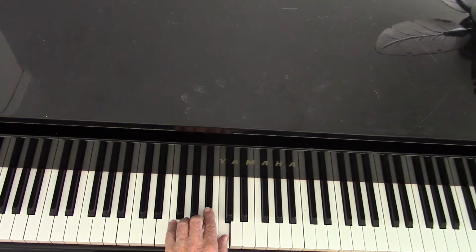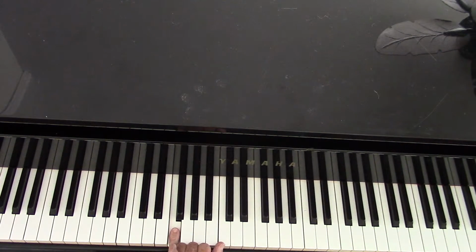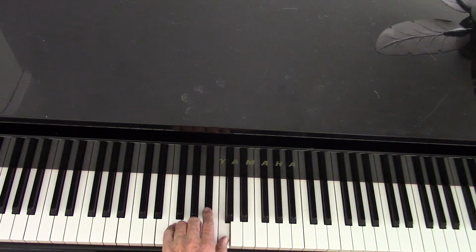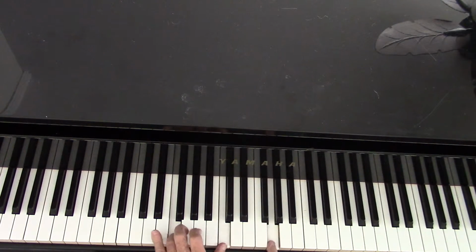If you go down a major scale, whole step first, then a half step, 4 to 3, then 2 to 3 to 2 is a whole step. That's the subdominant. This is the dominant. This is the subdominant. Tonic, subdominant, tonic, dominant. There are your basic notes here.